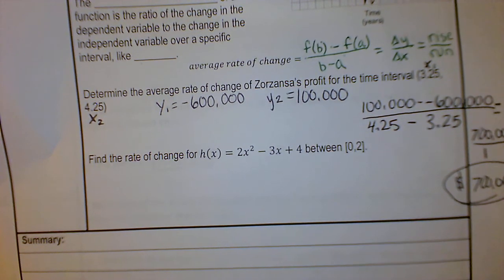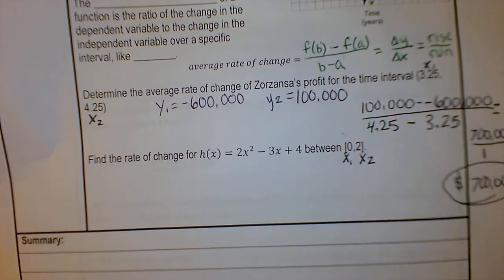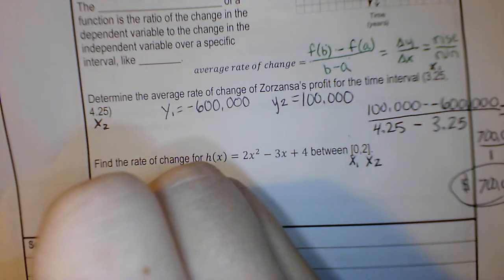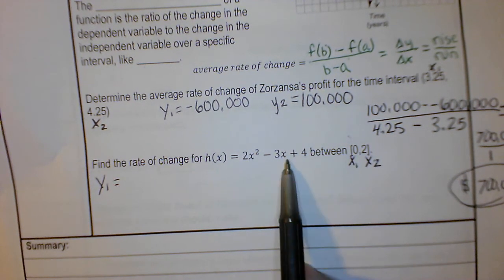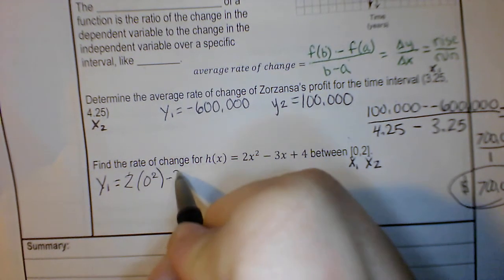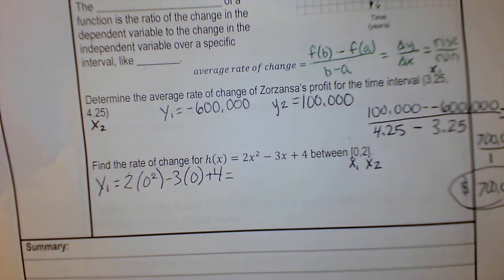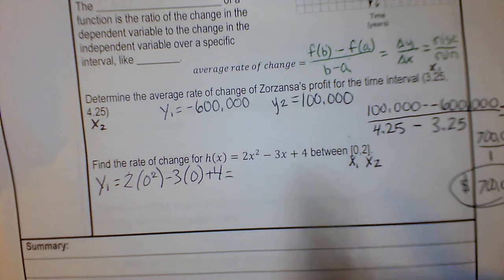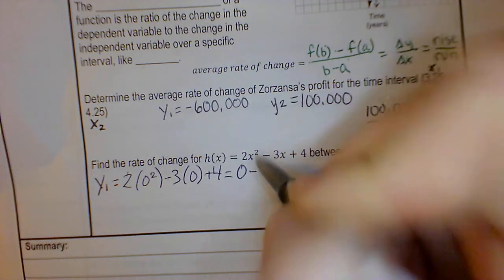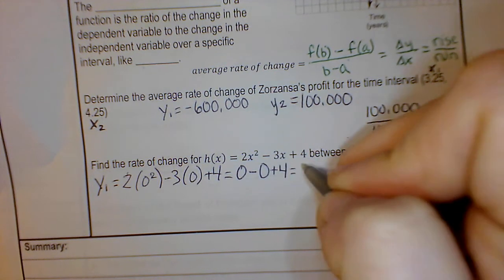Hopefully the first thing we did was identify that this is our x1 and this is our x2. And then we need to find our y1 and y2. So y1 is going to happen when we plug 0 into this equation. So I have 2 times 0 squared minus 3 times 0 plus 4. And 0 is a nice one because a lot of it's going to go away. 0 squared is 0 times 2, that's 0. Minus 3 times 0, 0. Plus 4. So y1 is 4.